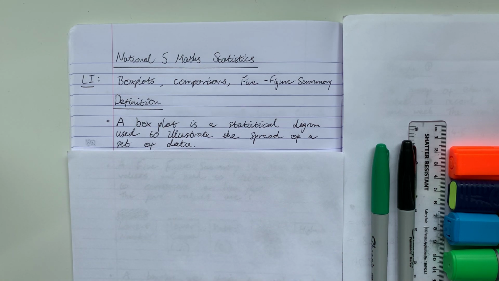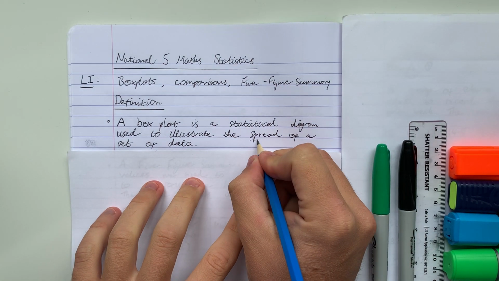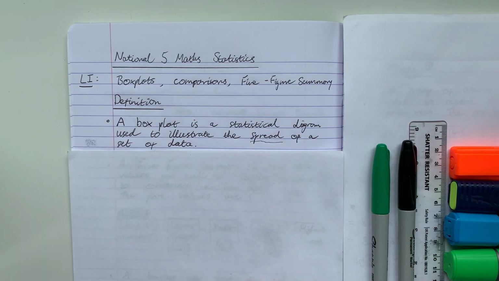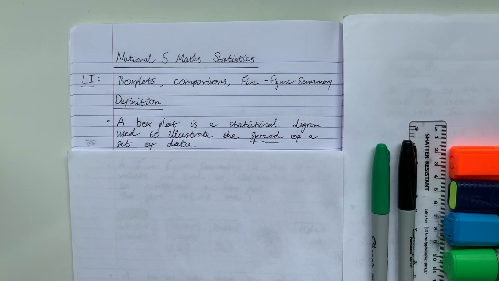So the first thing we've got there is a box plot. And a box plot is a statistical diagram used to illustrate the spread of a set of data. So that word spread's coming up there again. I'm actually just going to underline that word spread there because it's come up again and again. We talked about spread when we spoke about range, when we spoke about quartiles, when we spoke about interquartile range and semi-interquartile range. And it's just how spread out, how distributed a set of data is.